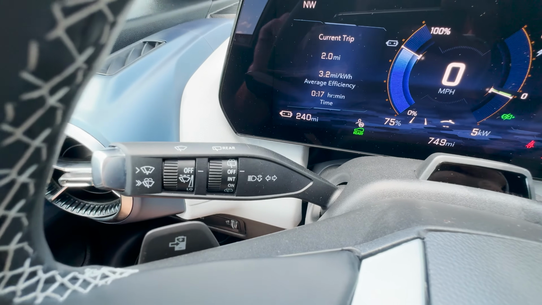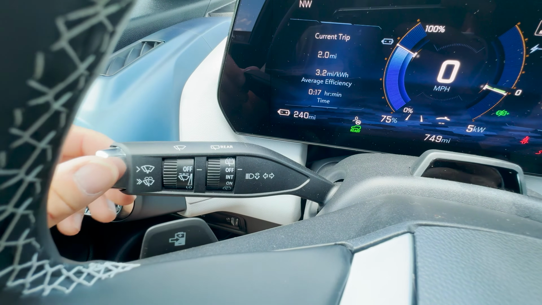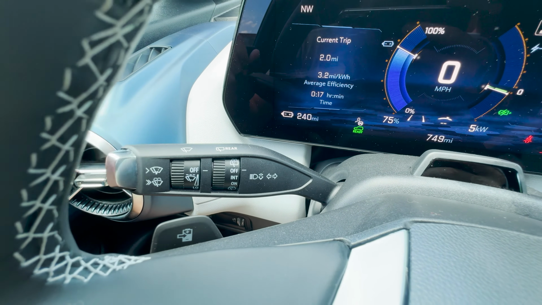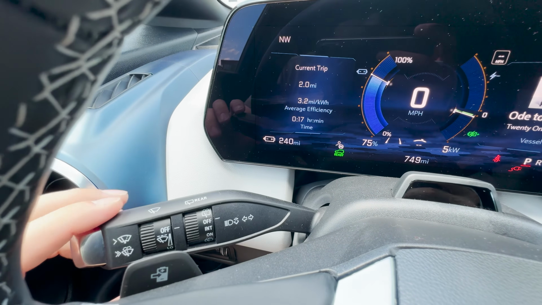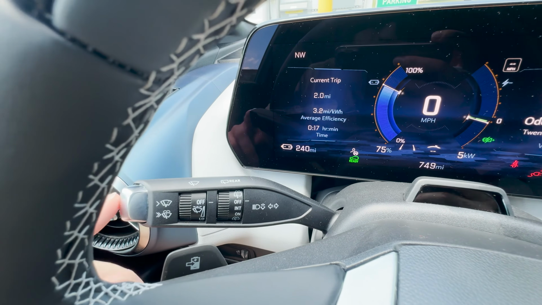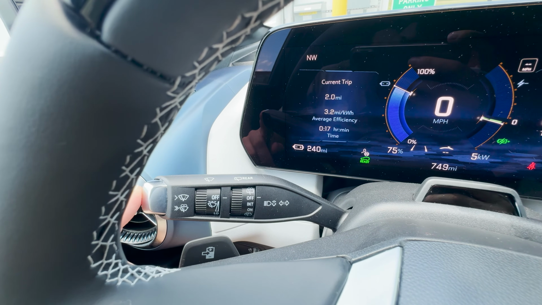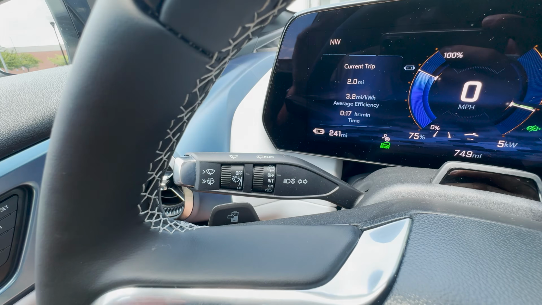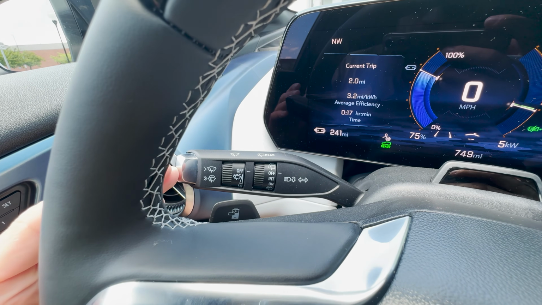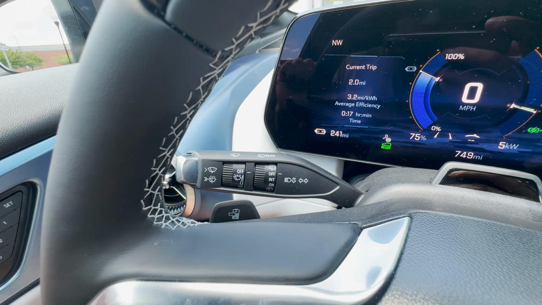Moving here, we just have our different windshield wiper and turn signal and lights. So obviously, if you put it up, it's right turn signal, down, left turn signal. The button on the end is to do washer fluid for the front. If you push it in a little bit, it will just wipe. It won't do the windshield wiper fluid.